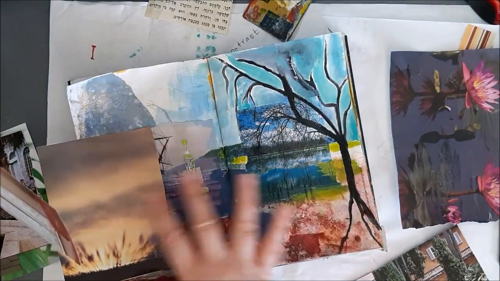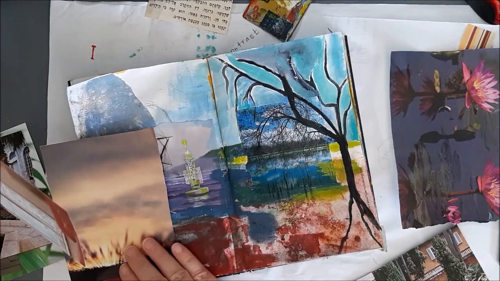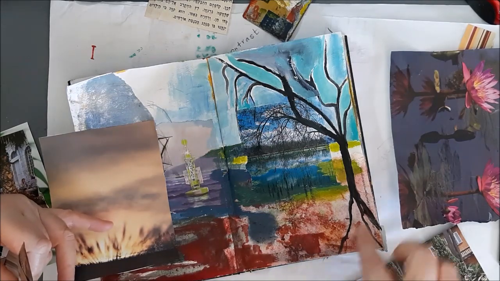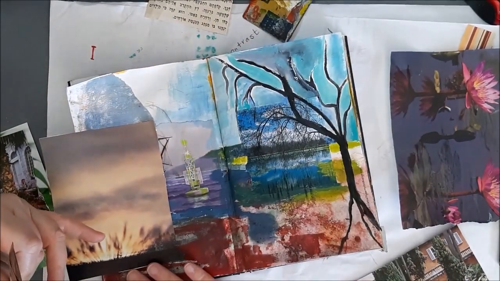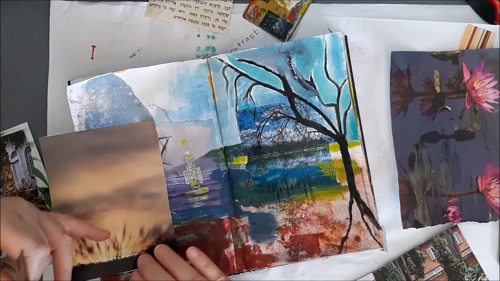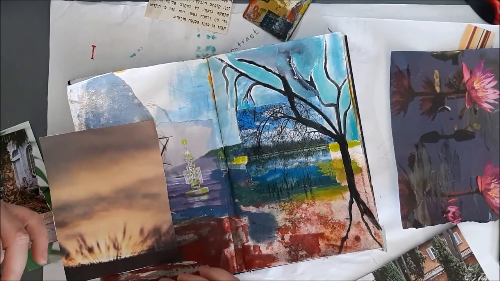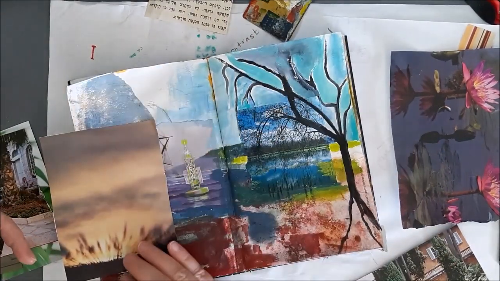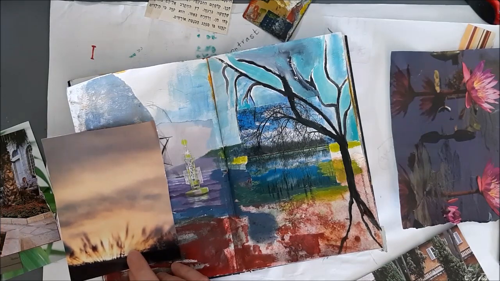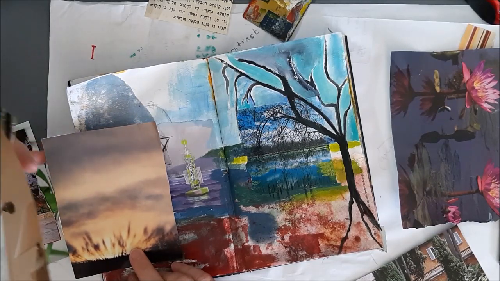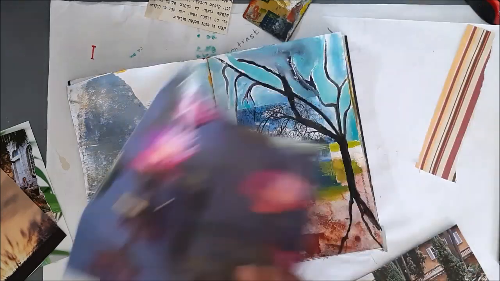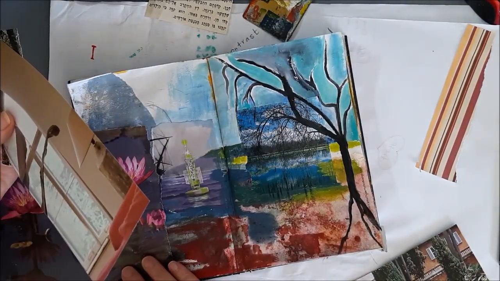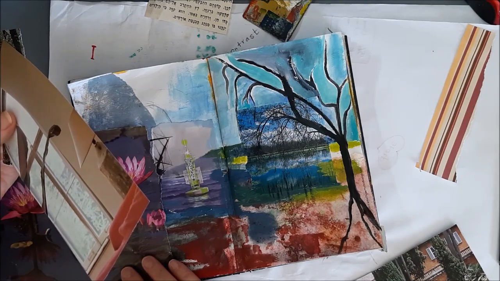I don't like the color combination at the moment. If I put this kind of paper, I will have to go around in my method, in my technique, and pull in some kind of color that will connect everything. It doesn't draw me in at the moment. This one I like. This one I like.